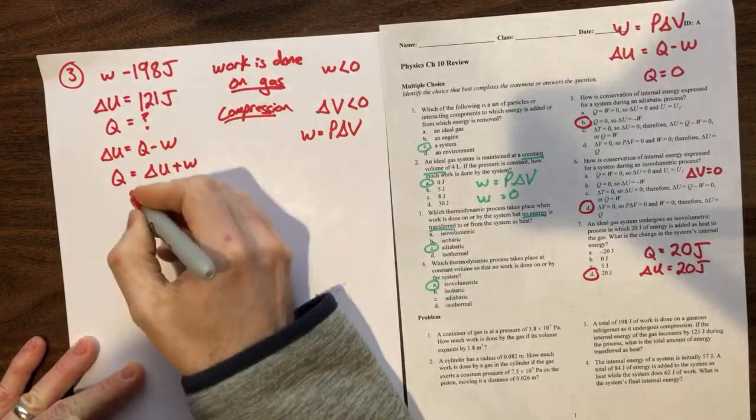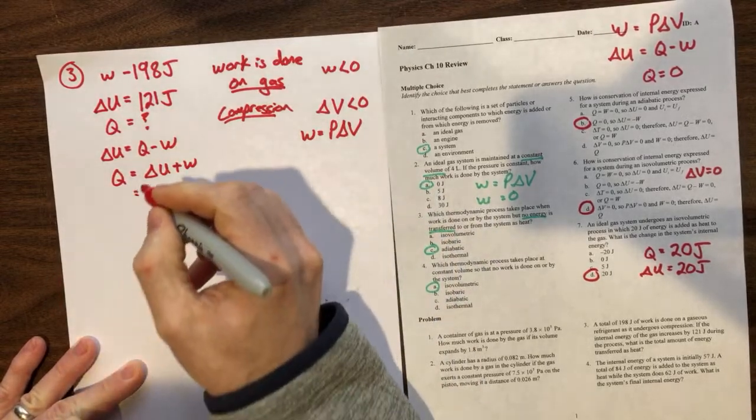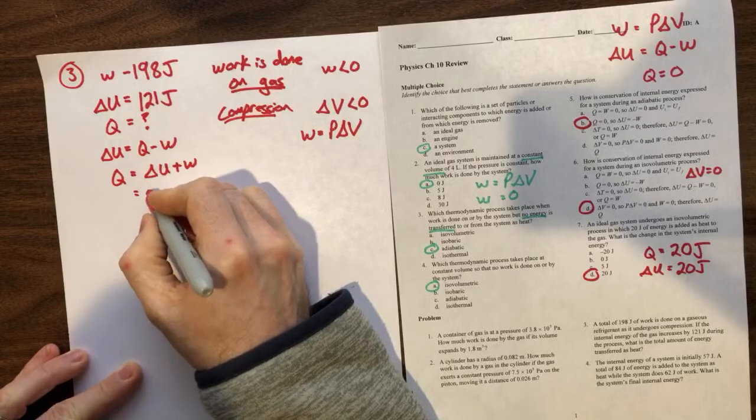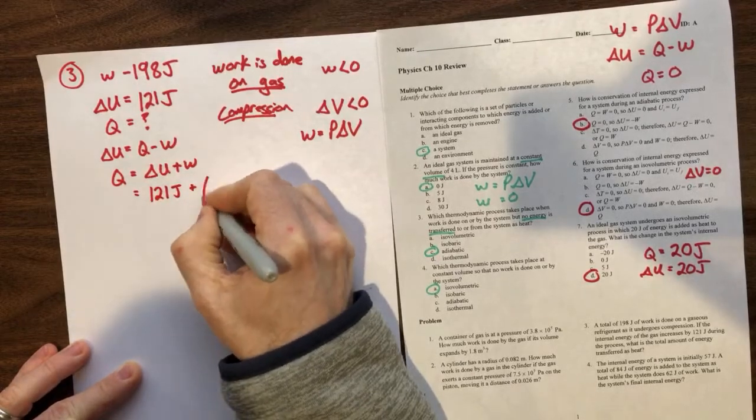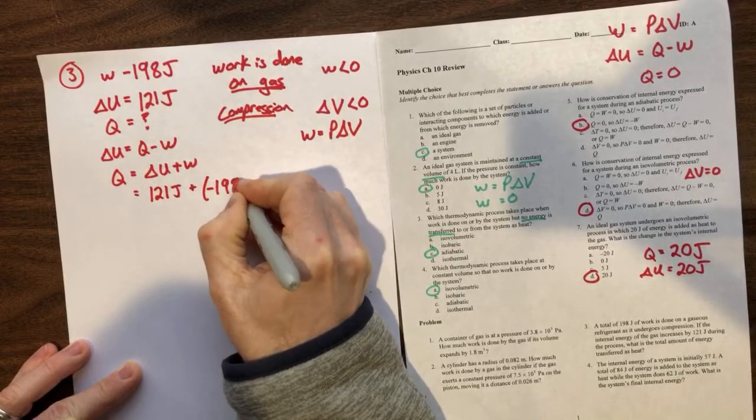And then we can just put the numbers in. For delta U we have 121 joules, and for W we have negative 198 joules.